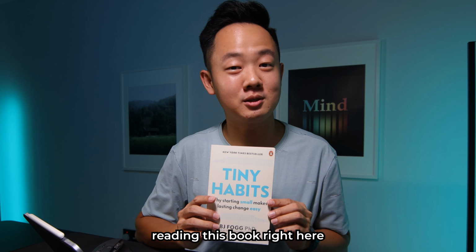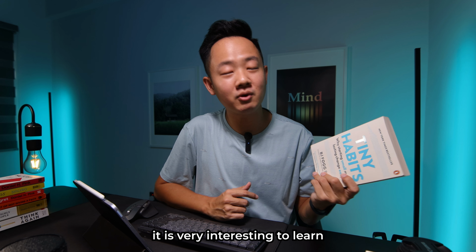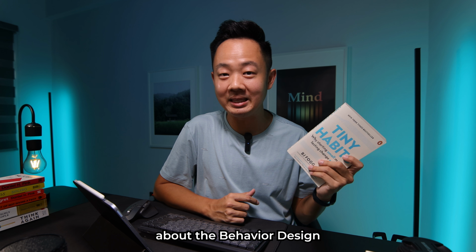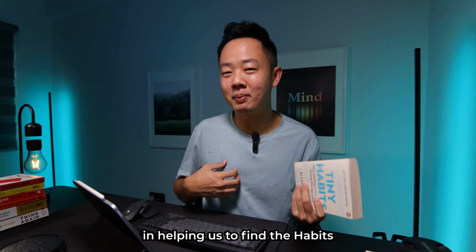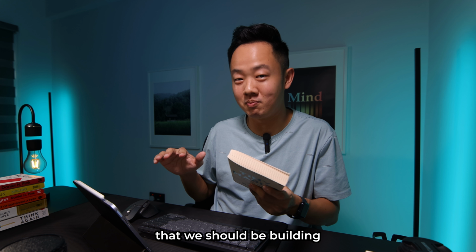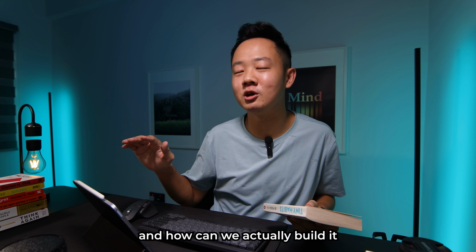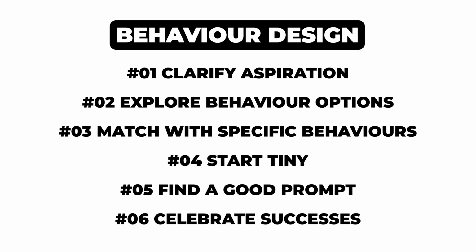Recently, I finished reading this book right here, Tiny Habits by B.J. Fogg, and I find it very interesting to learn about the behavior design that the author introduced. I find it very practical in helping us find the habit that we should be building and how we can actually build it.